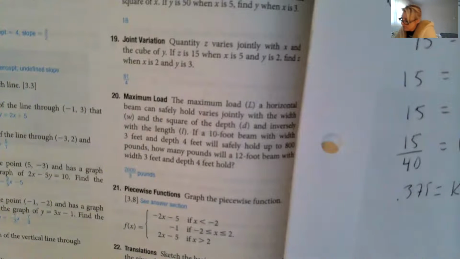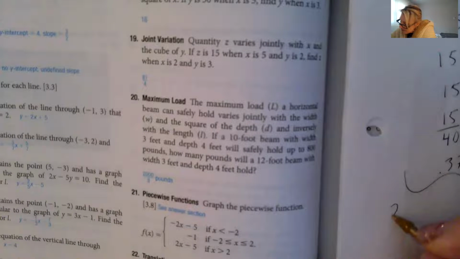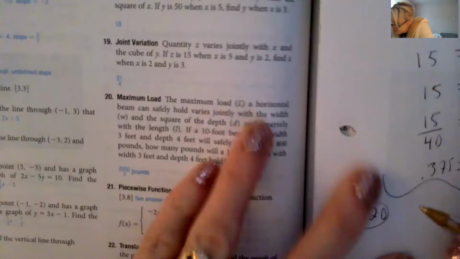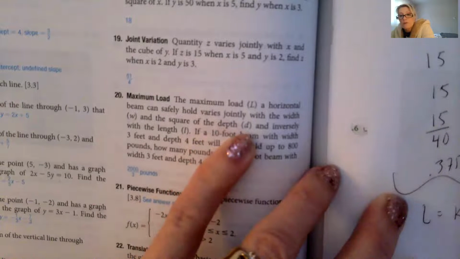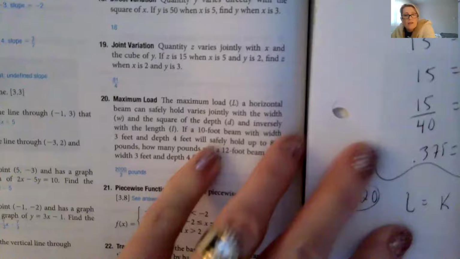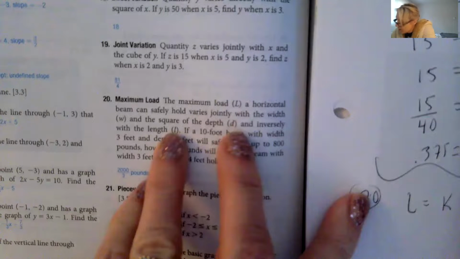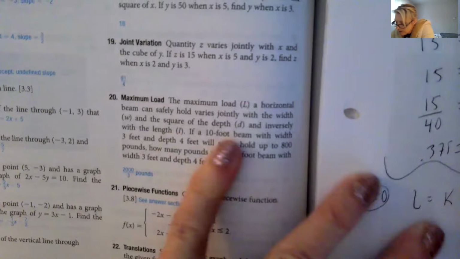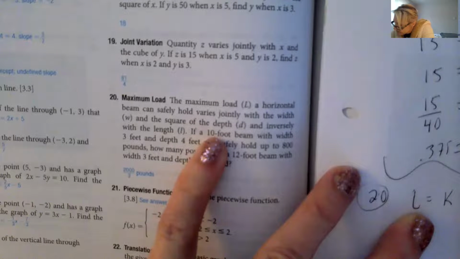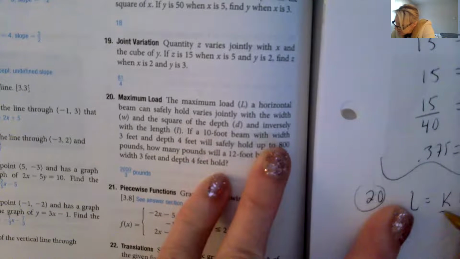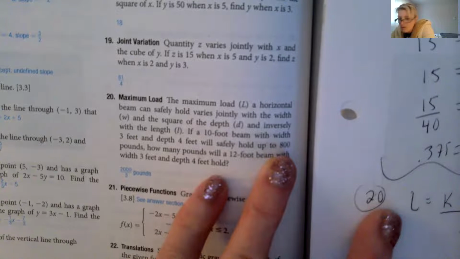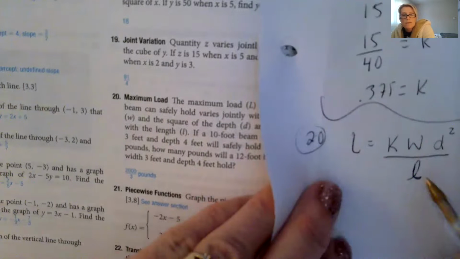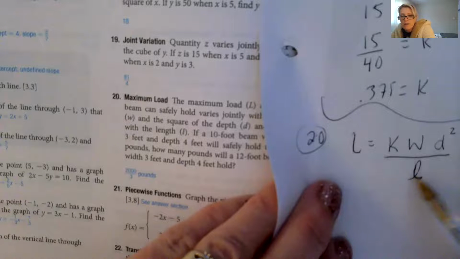Okay, so let's write this, how we think this is. So it's the L, it says varies jointly, so we have our K, the constant of proportionality. It's varying jointly with the width, W, and the square of the depth, so D squared, and inversely, so that means the next thing goes in the denominator, inversely with the length. That's going to be a little l. Because inversely means that variable goes in the denominator.